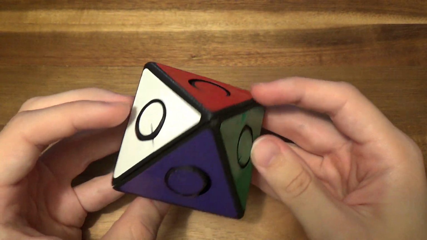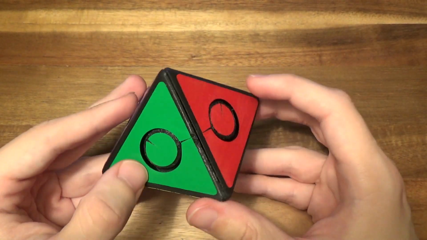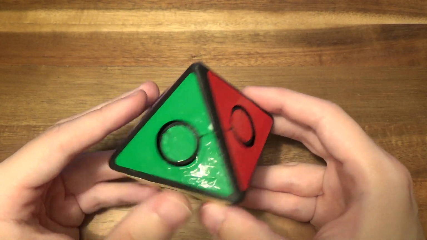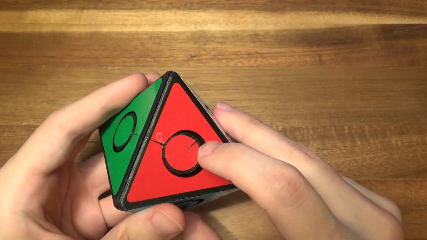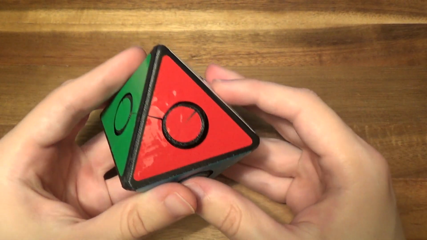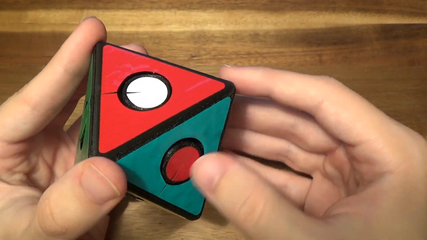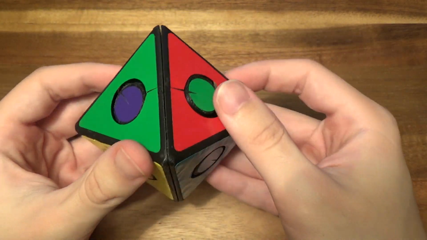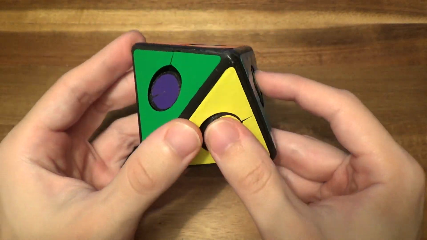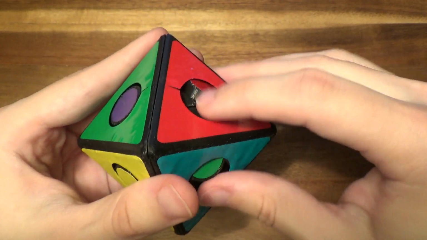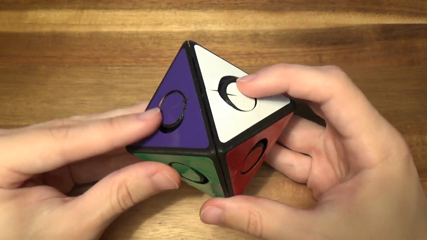Okay, so the last layer is almost done. You can see that all of the circles are in their correct spots, but the red and green ones are not oriented correctly. So I have to turn the green center clockwise and the red center counterclockwise. Alright, and with the last turn, the O Octahedron is complete.